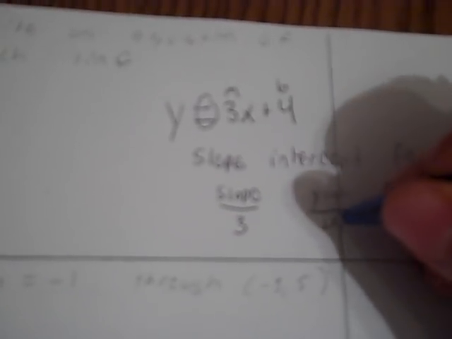So the slope is going to be 3, and the y-intercept is going to be 4. And remember, if you had to graph it, you want your slope to be a fraction, so we'd put a 1 underneath that 3. And then I'd go from there. And don't write this down. You should not be writing this down. Don't start writing until we get to the actual problems.